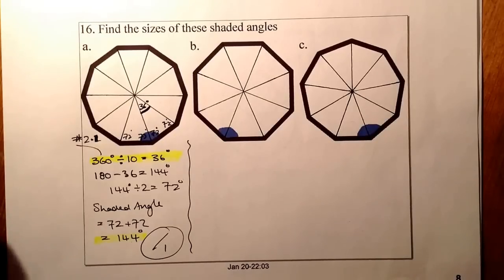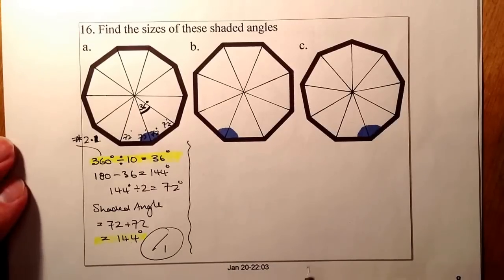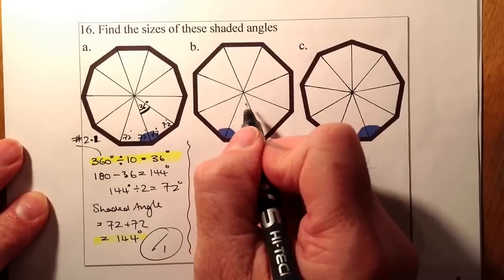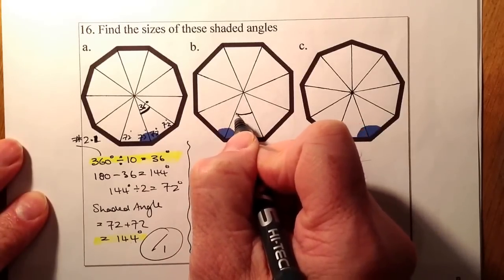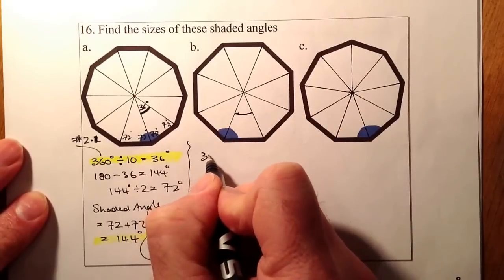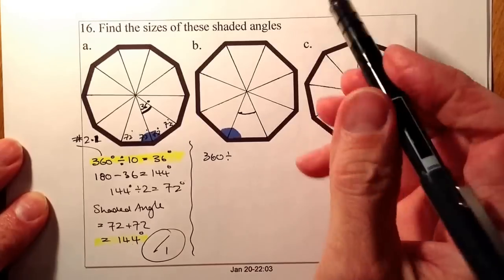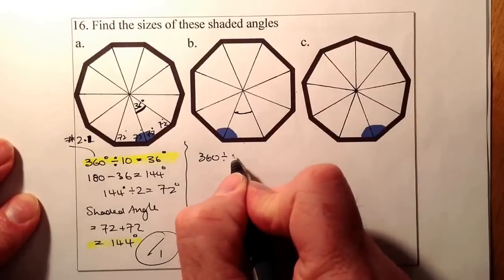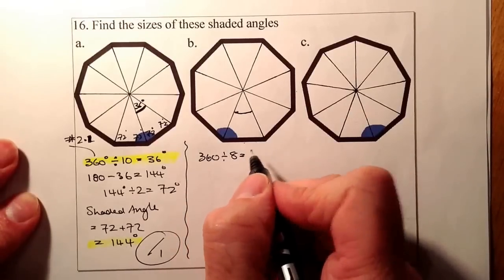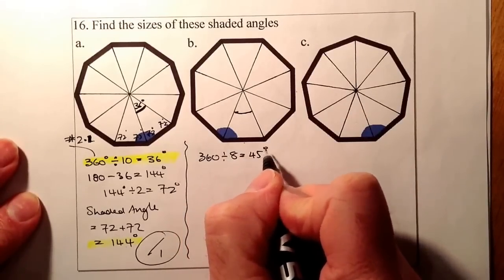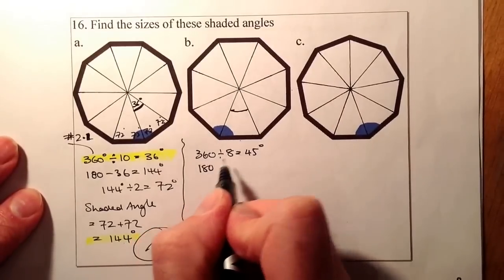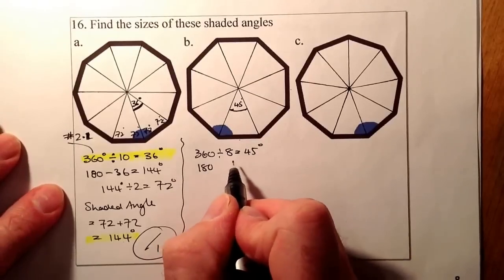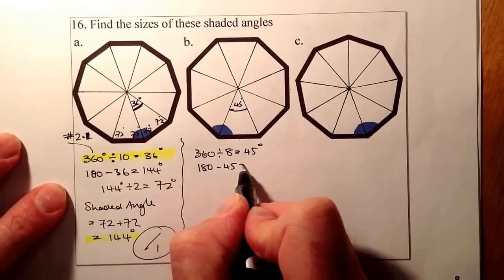Okay, let's go and do the next two that are here. Same model that I'm going to follow. I'm going to work out the angle at the centre, so this angle here first of all. So 360 divided by how many sides it is. So I've got 1, 2, 3, 4, 5, 6, 7, 8. Divide that by 8 and I should get 45 degrees. I'll work out the other angles down here by subtracting 45 from 180.